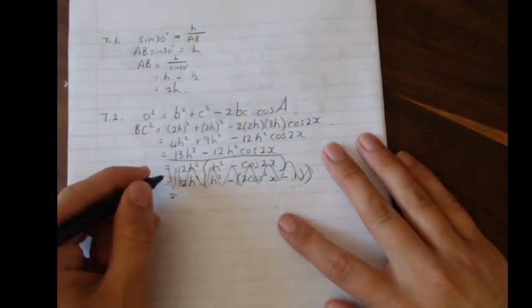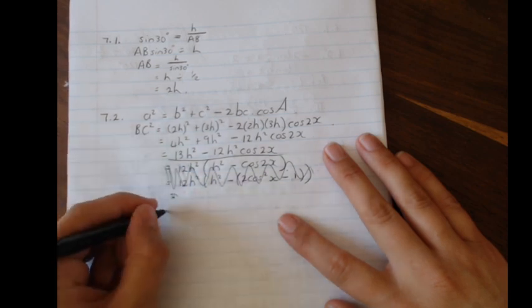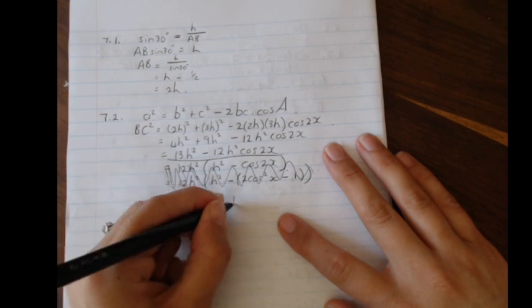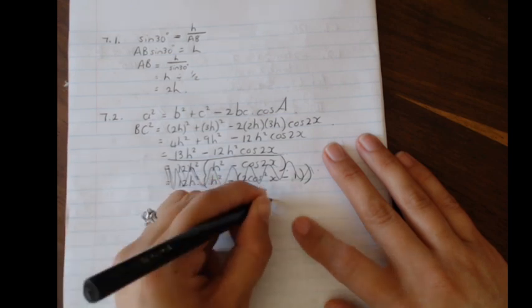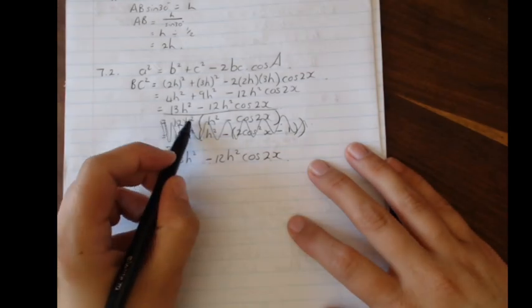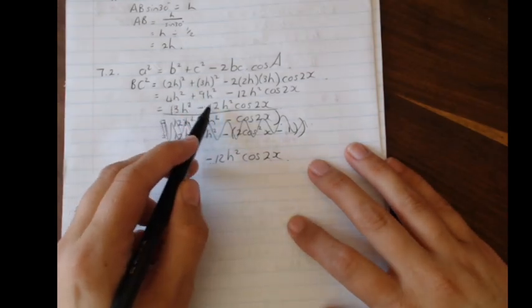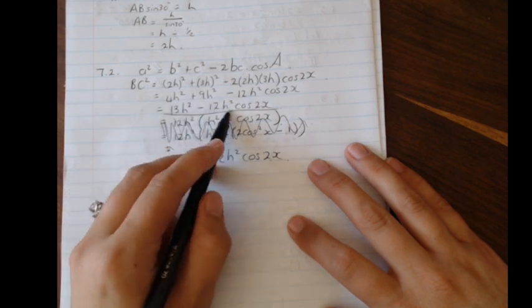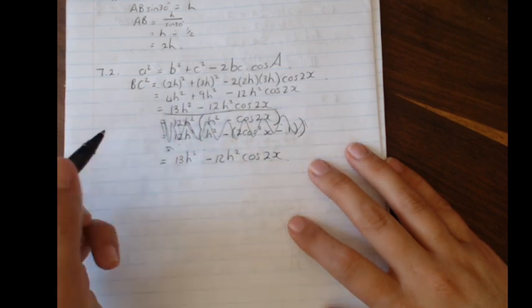Sorry about that. 13h squared minus 12h squared cos 2x. Hopefully some of you noticed that I can't take out 12h squared because 12 is not a common factor of 13. Sorry, I can take out the h squared, but that's as far as I can go.